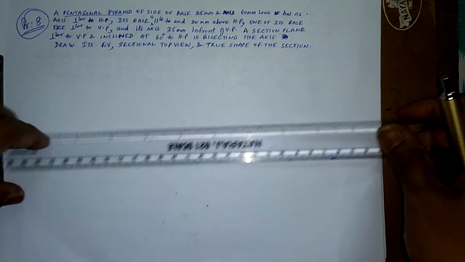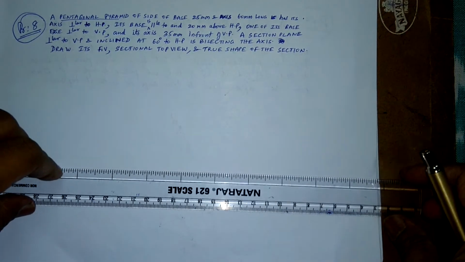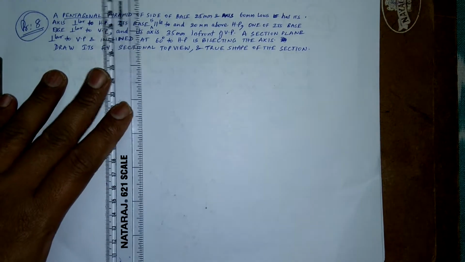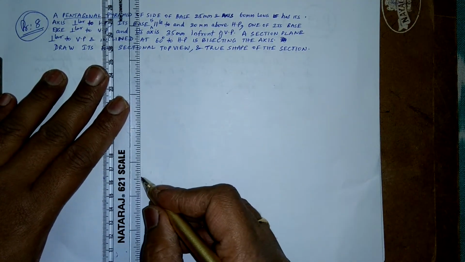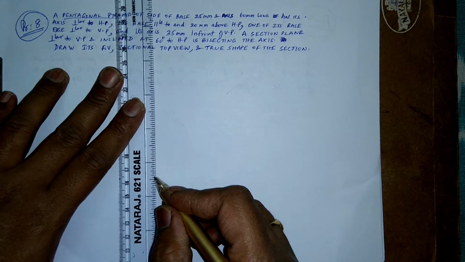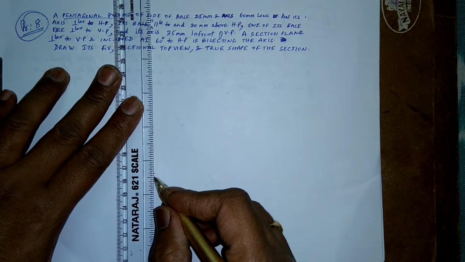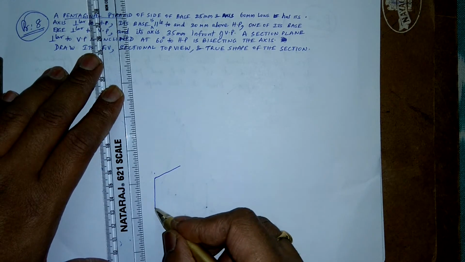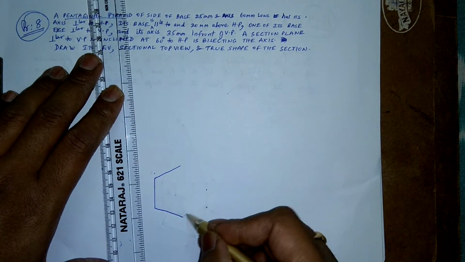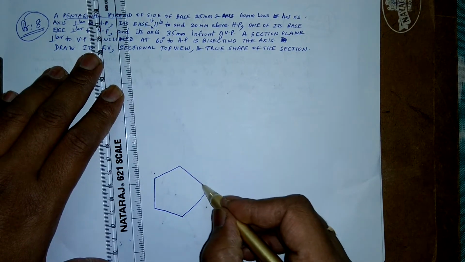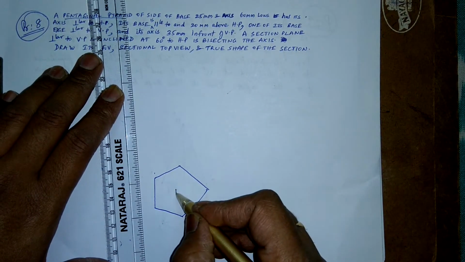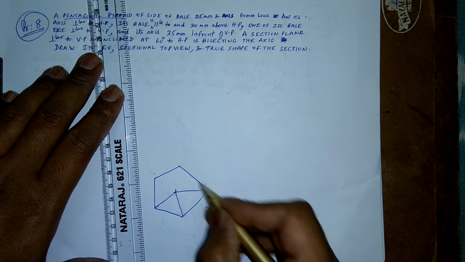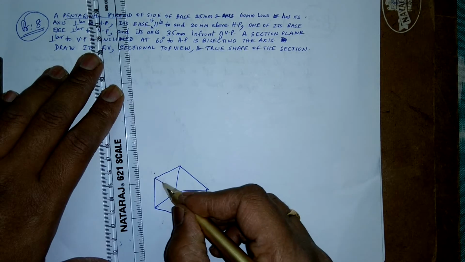So let me get started with my XY line first. Even before that, I will start off with the shape of the pentagon for the pentagonal pyramid. Whatever the size is, this is the side. I'll just draw the shape here. This is my pentagon. It has a center somewhere here, so I'll draw the slant edges. These are the slant edges. This is something different from what we have in the prisms.